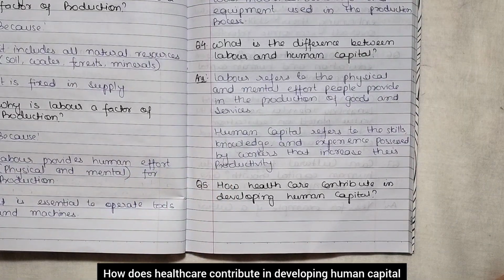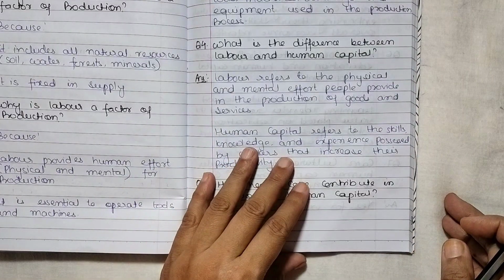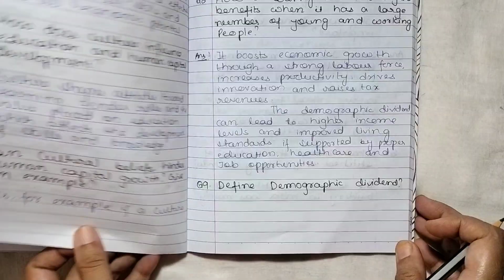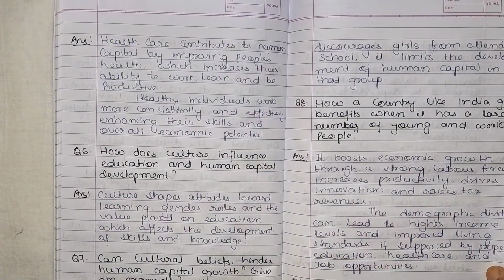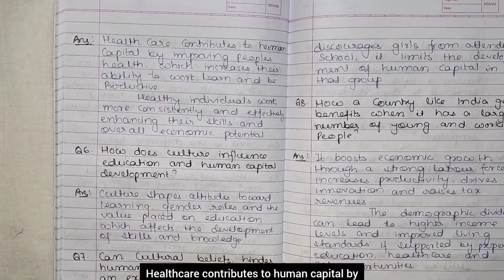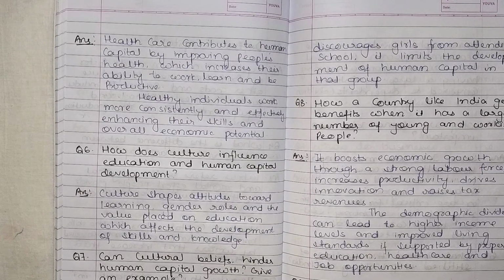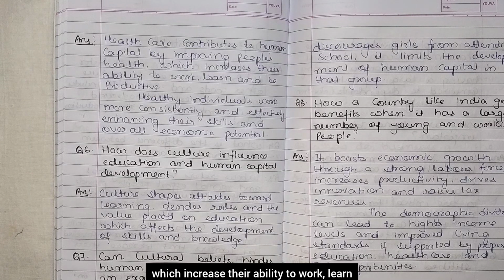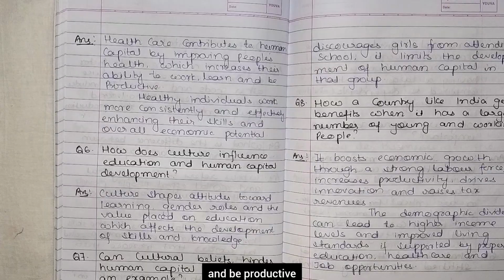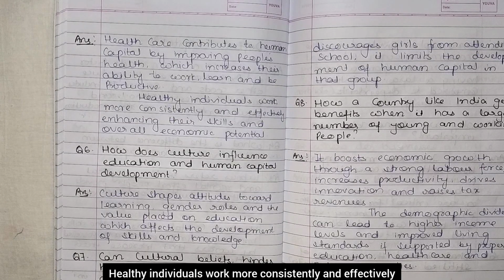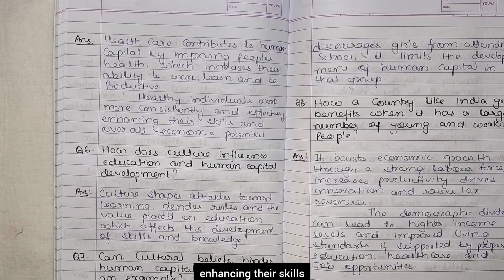How does healthcare contribute to developing human capital? Healthcare contributes to human capital by improving people's health, which increases their ability to work, learn, and be productive. Healthy individuals work more consistently and effectively, enhancing their skills and overall economic potential.